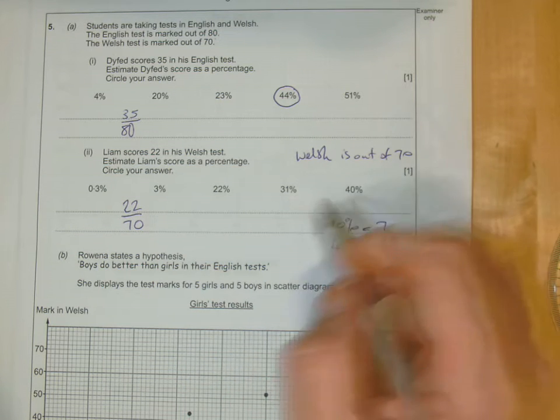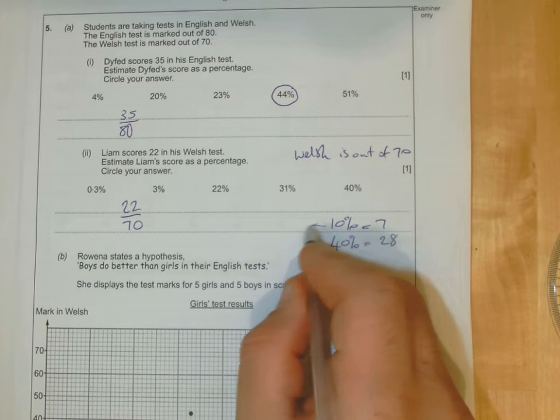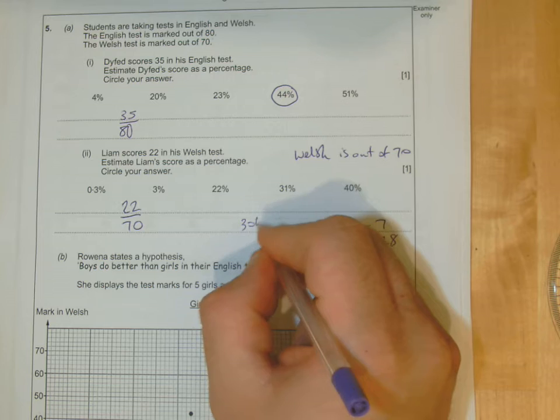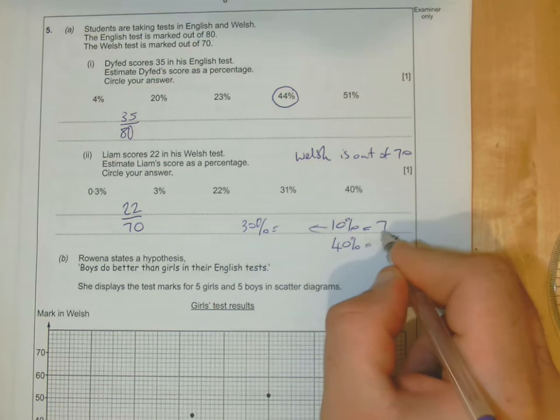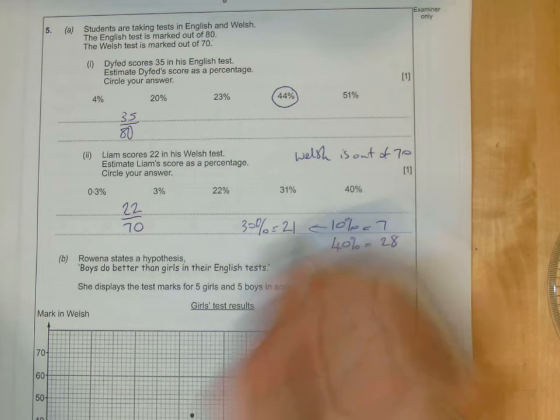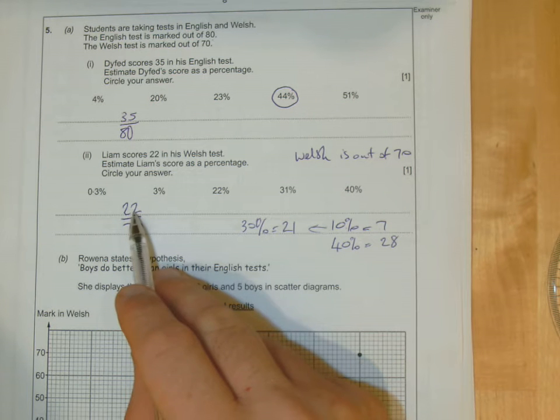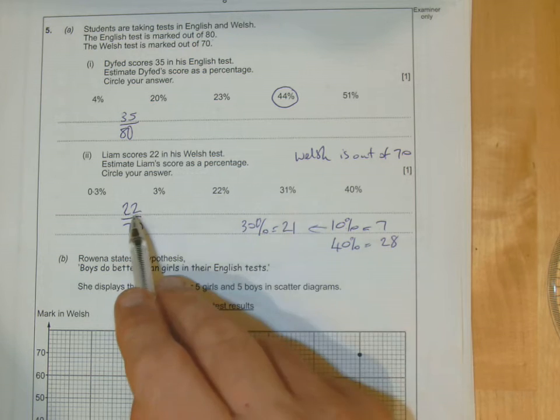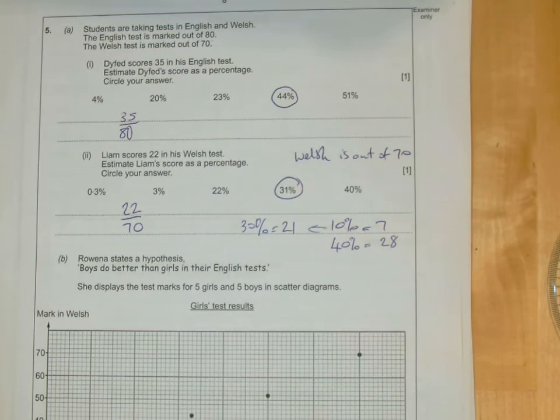Now 30%, what would 30% be? Well, 10% is 7, so 30% would be 3 lots of 10%, so that's 21. And 21 is very similar to this, very close. So you'd think it'd be around 30%, maybe a little bit more, because he's got 22 marks, so we'll go for that there.